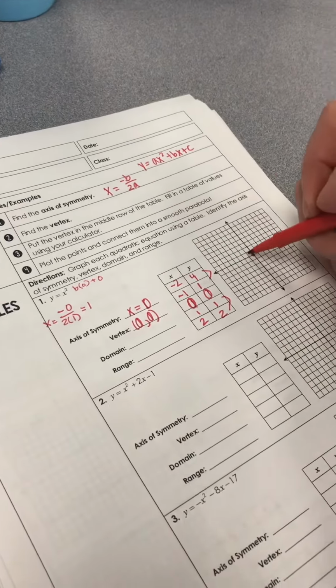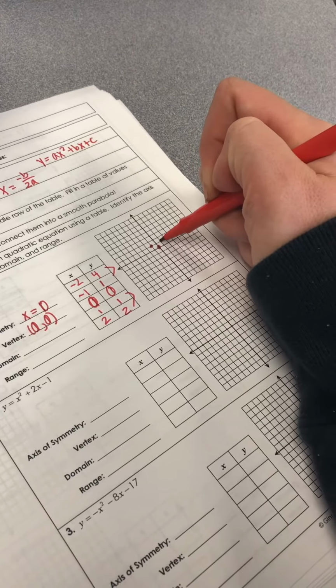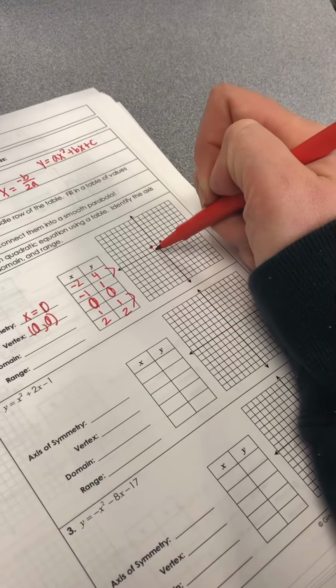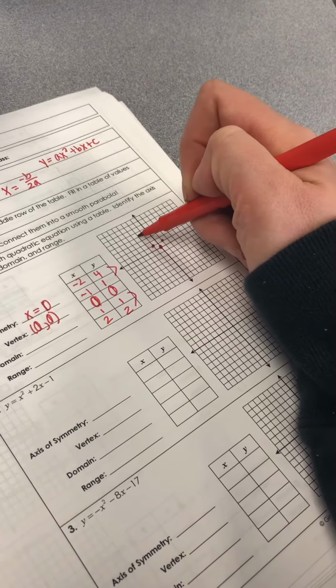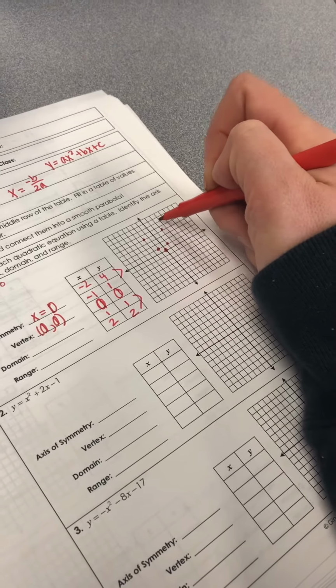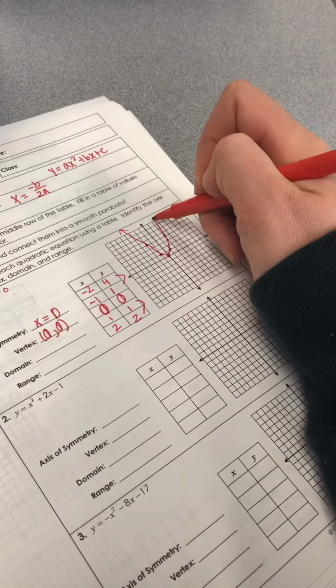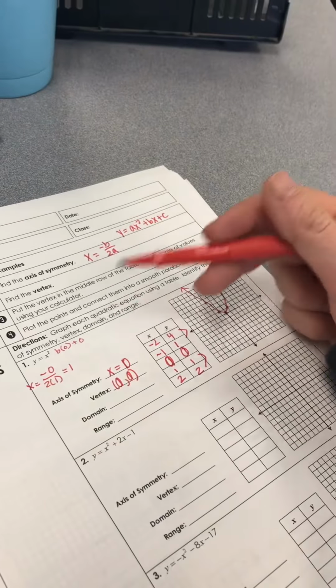So my points are negative 1, 1, 1, 1, and then negative 2, 4, and positive 2, 4. So my parabola would look like this. It opens up. It's a smile because we have that positive.